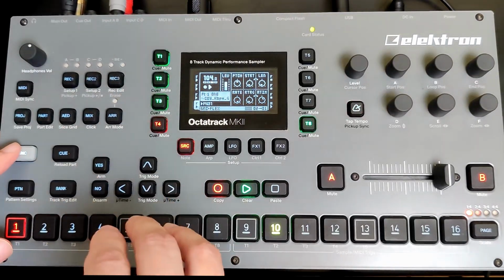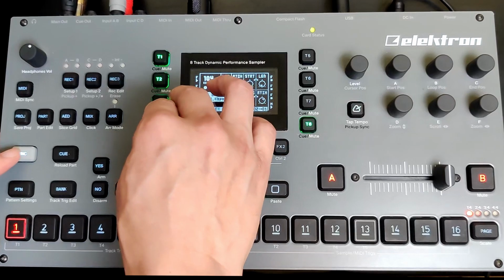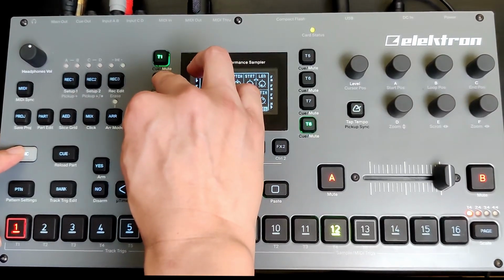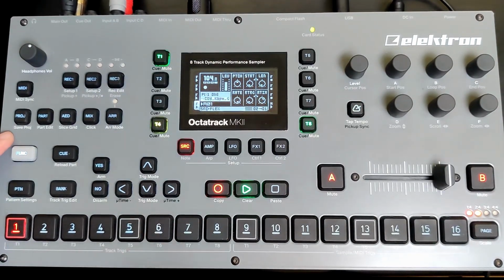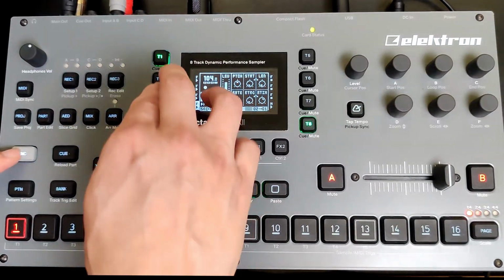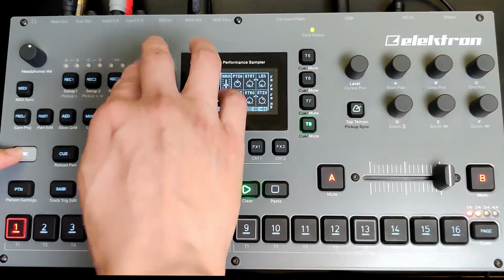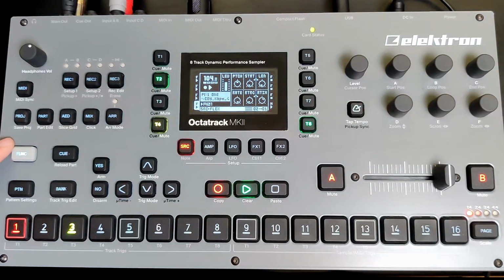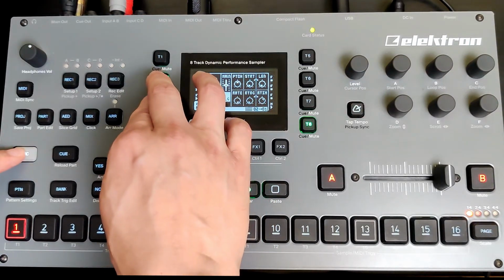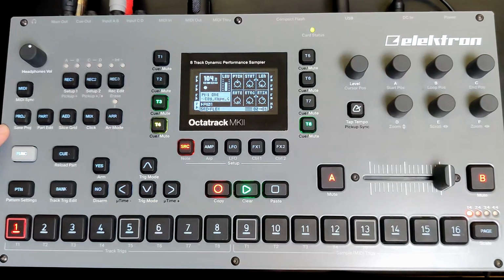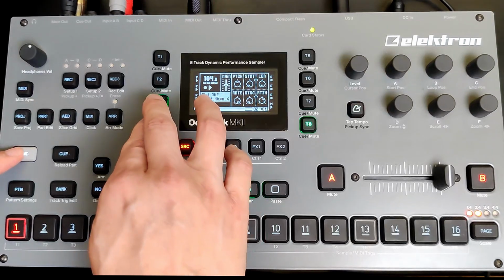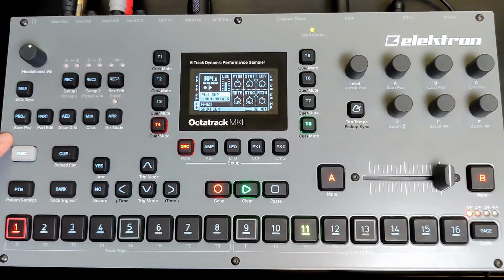So let me just mute the other 3 tracks so we can hear what's going on each individual track one by one. On track 1, I've got this drum loop playing. Track 2, I have this bass loop going on. Track 3, I have this sitar sample. And on track 4, I have this vocal loop playing.